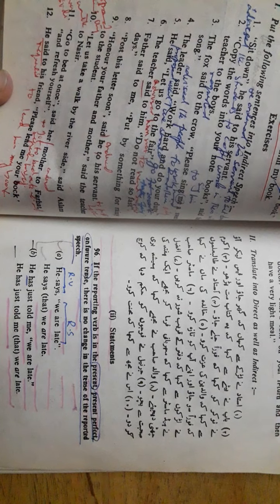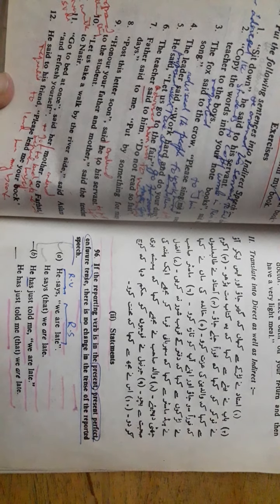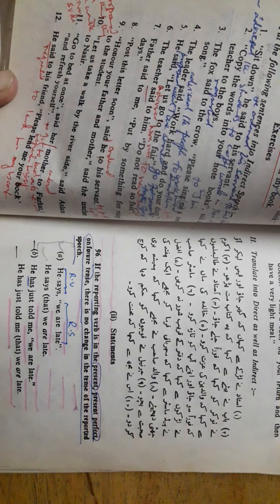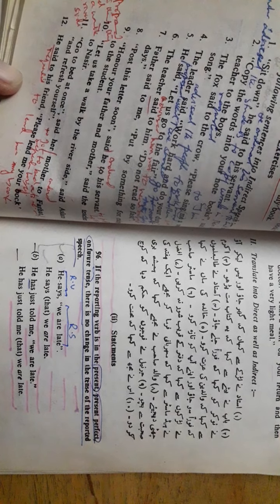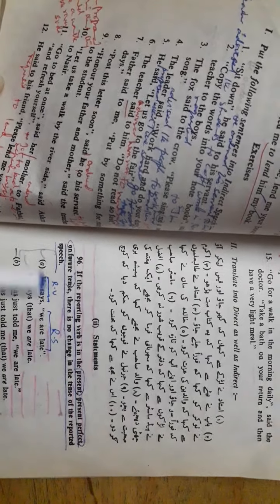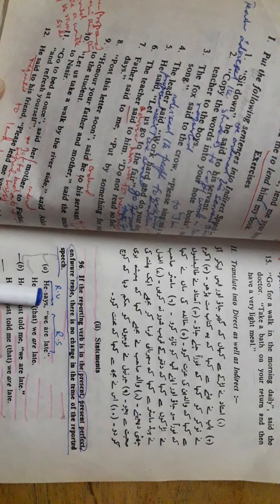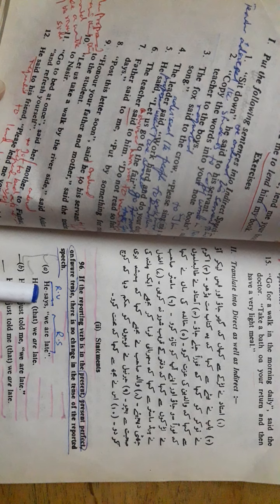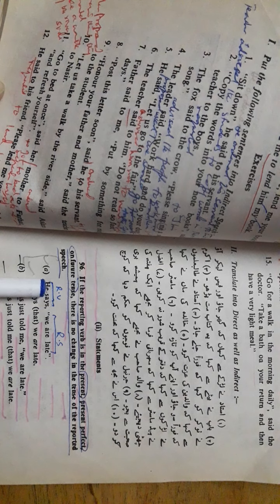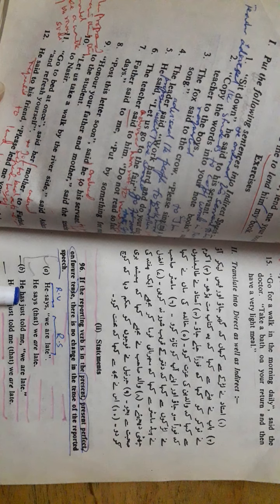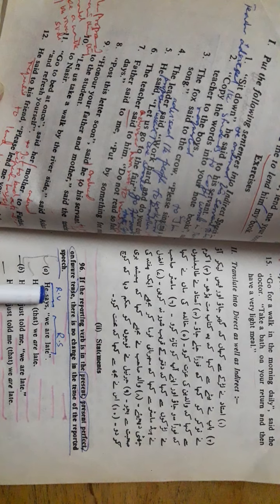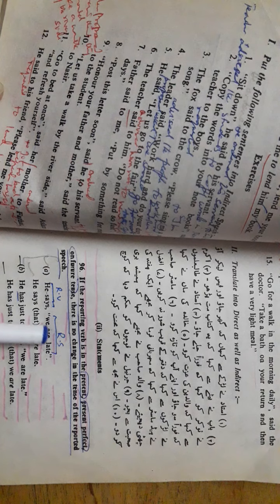If the reporting verb is in the present, present perfect or future tense, then there is no change in the tense of the reported speech. In the statement, "he says" is the reporting verb, and the rest is the reported speech. If the reporting verb is in present tense, present perfect tense or some future tense, then there will be no change in the reported speech. The example is given.